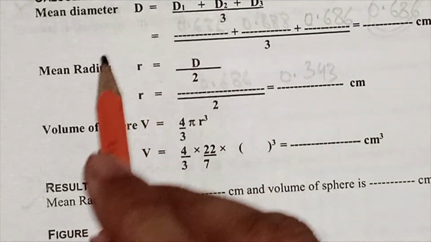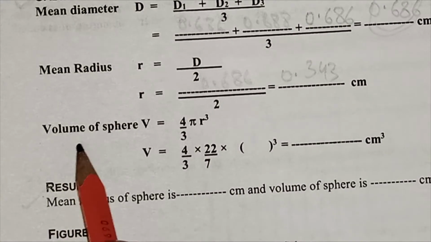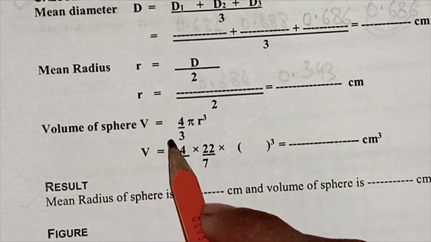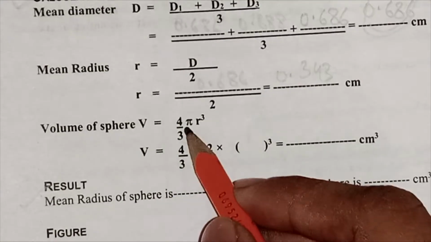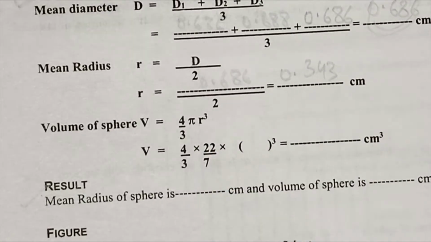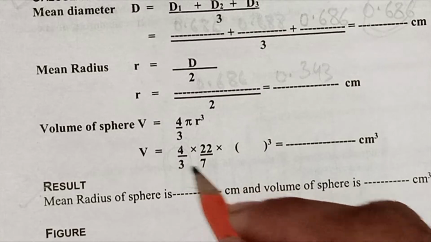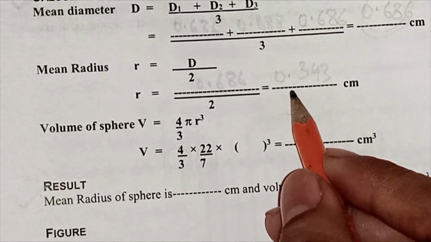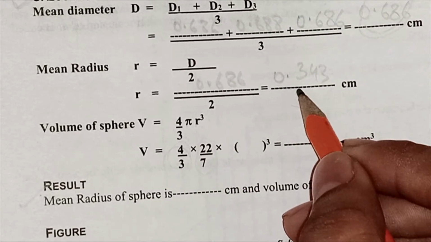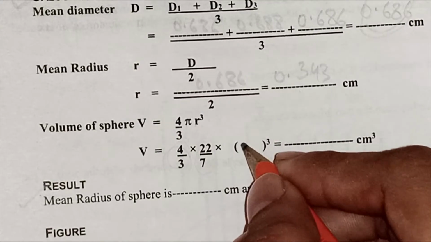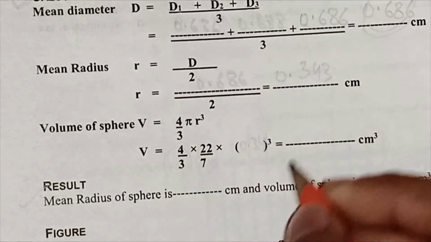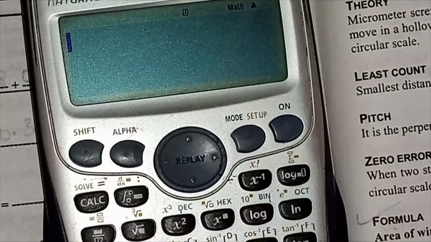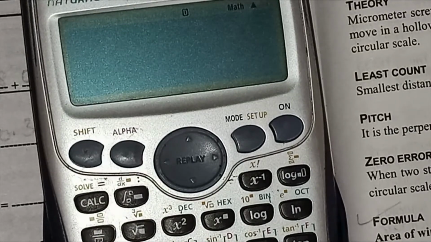Now our main object in all this is the volume, to determine the volume of the sphere. So what is the formula of the volume of a sphere? We have seen earlier in the starting video, 4 upon 3 pi r cube. So 4 upon 3 is a constant value. The value of pi is 22 upon 7, and the value of r we have found is 0.343. I have written 0.343 here.